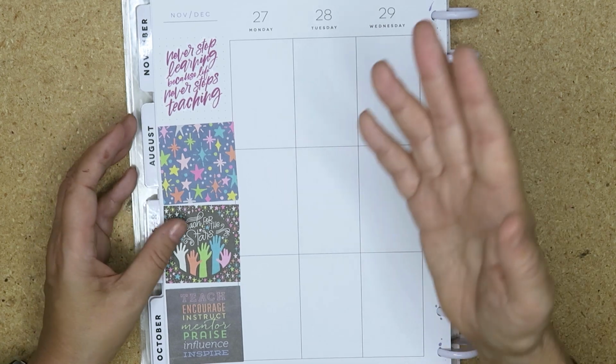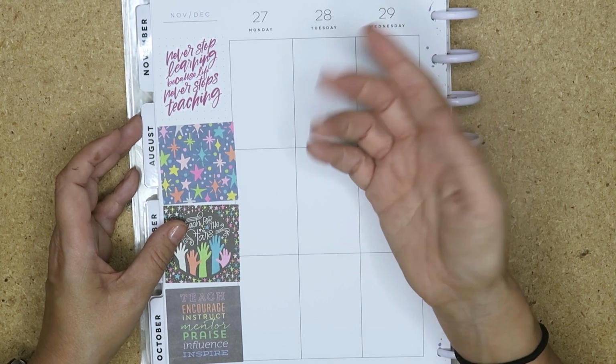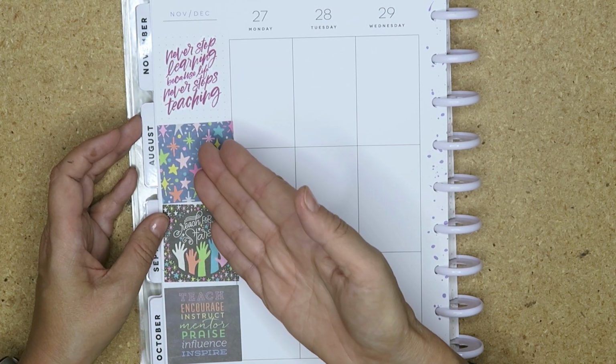I know they're like, oh, this week to do, blah, blah, blah. It doesn't have to be. If you've got nothing going on, just put decorative stickers in there.